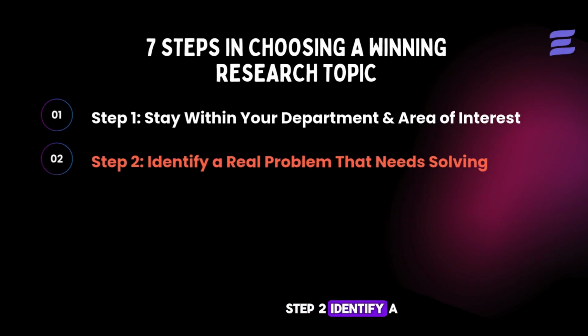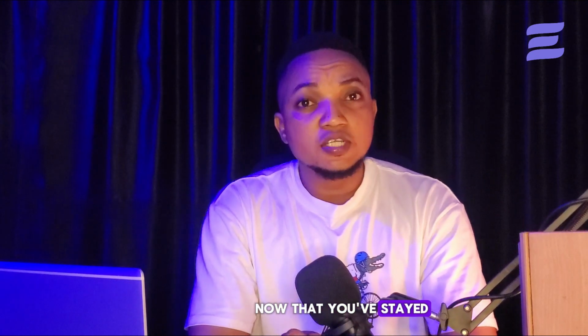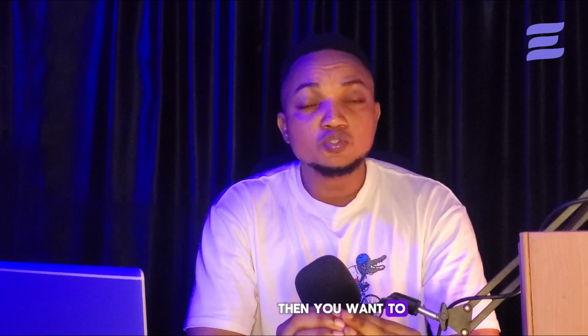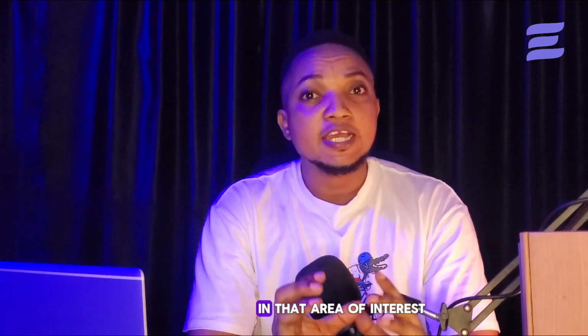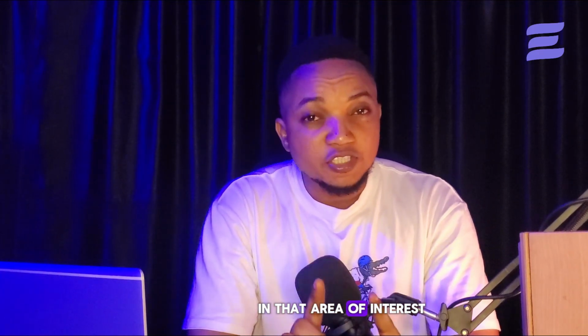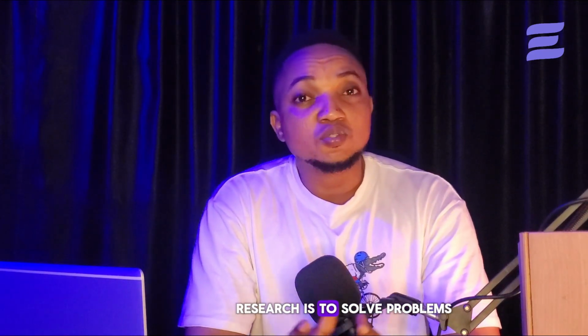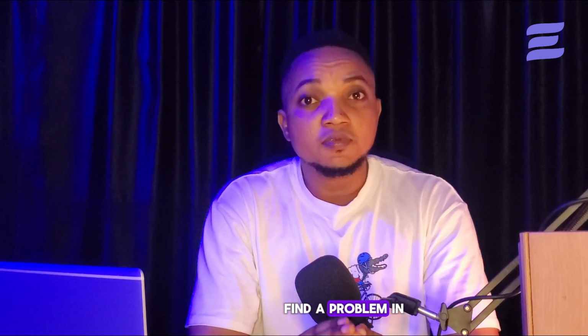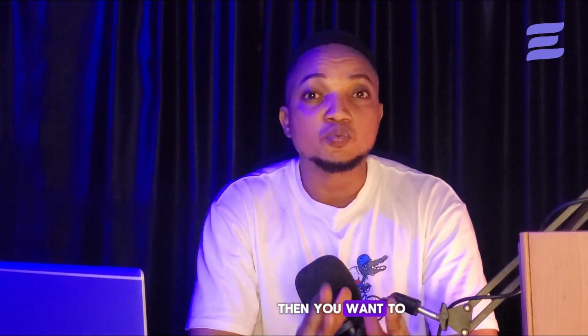Step 2. Identify a real problem that needs solving. Now that you've stayed within your department and picked an area of interest, then you want to find a problem in that area of interest. The whole purpose of research is to solve problems. So research is basically problem solving. Now you want to find a problem in that area, then you want to solve it with your own research.